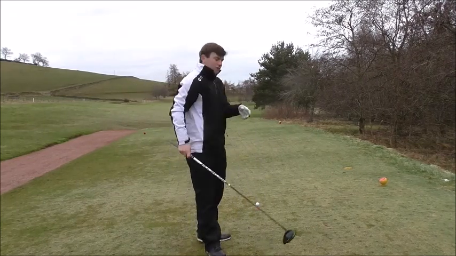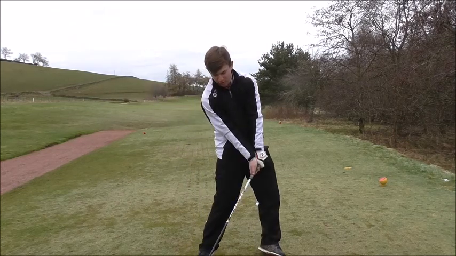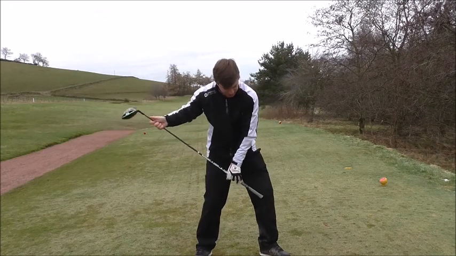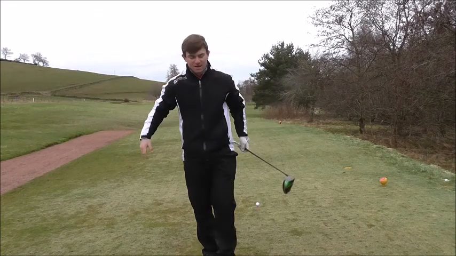So many golfers, as we get to top of the backswing, we want a lateral motion of the lower body. So first of all, what starts off is the left knee pushes out the way, then the hips start to obviously unwind and then the upper body. So it's like a chain reaction.